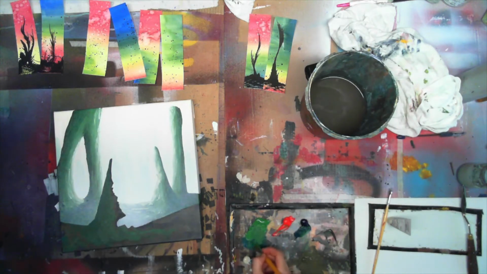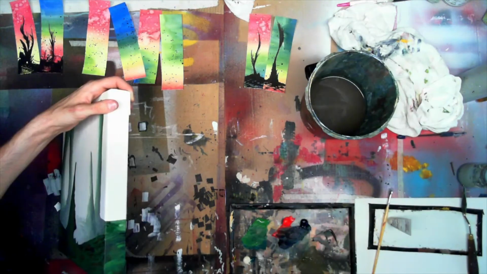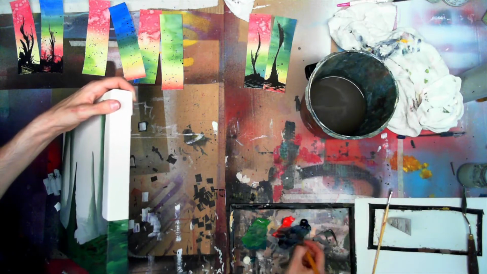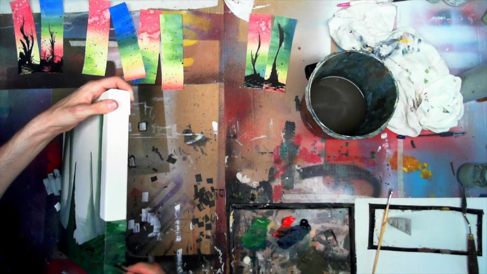So it's kind of interesting that way. I have to be careful with where I'm putting even my midtones in this foreground space, because I don't want to take away from the darks as much. And because it's me, gotta make sure I do my edges.